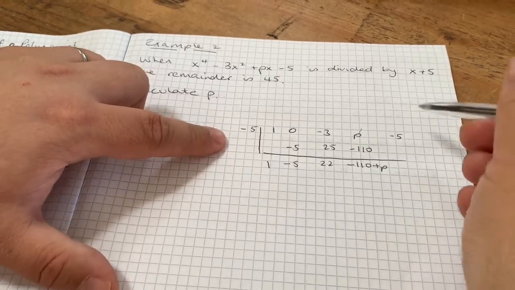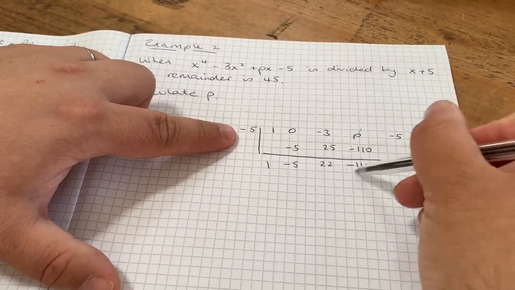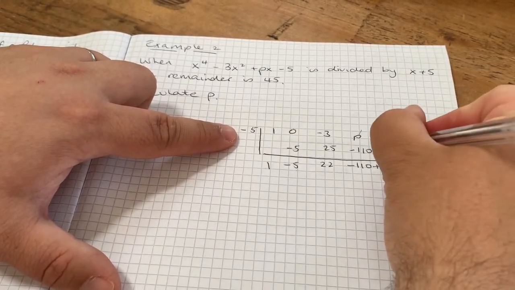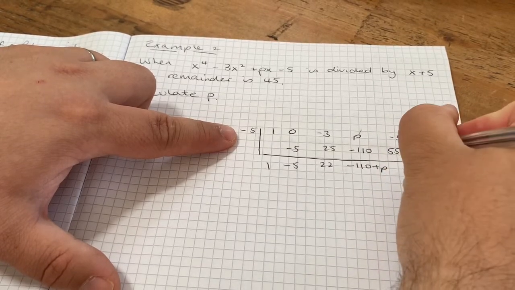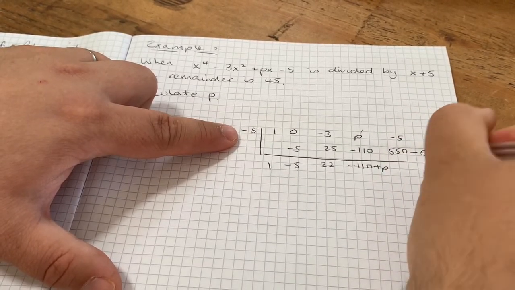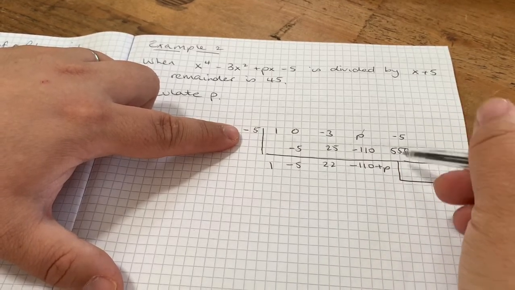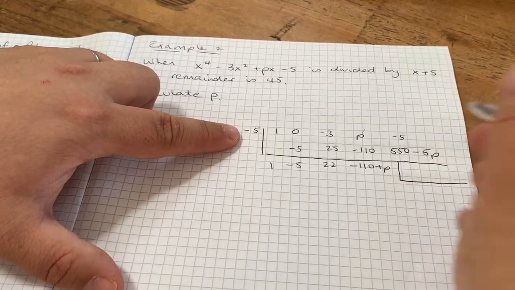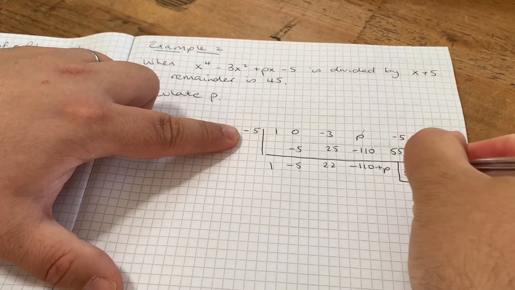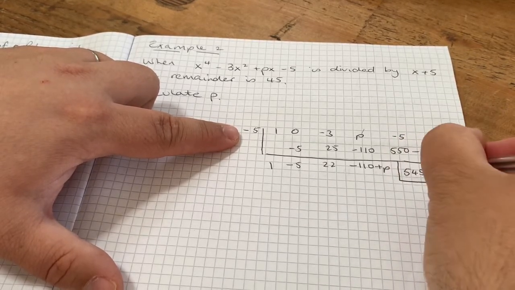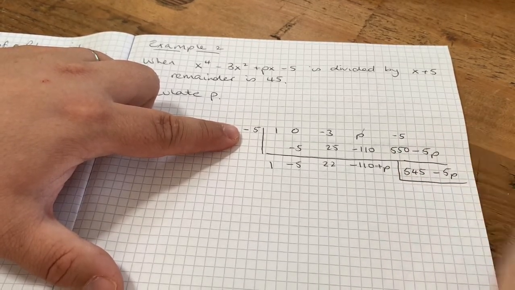Multiply to bring it up, so multiply each bit by minus 5, so I get 550 minus 5p, and then add to bring it down. So 550 add minus 5 is 545. That is my only p term, so I'm going to write that in there.